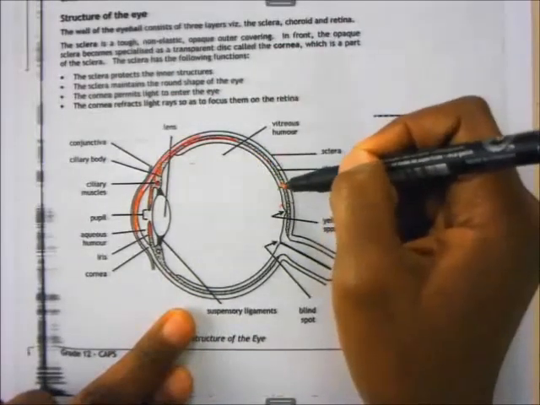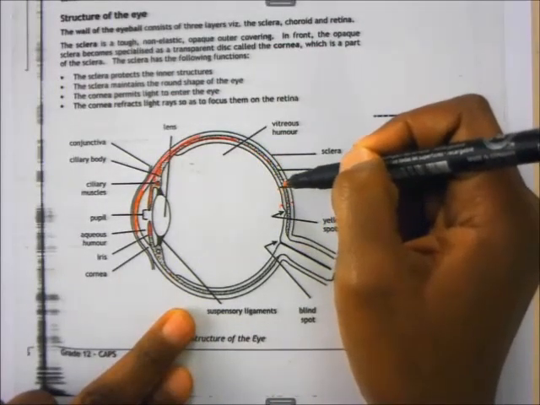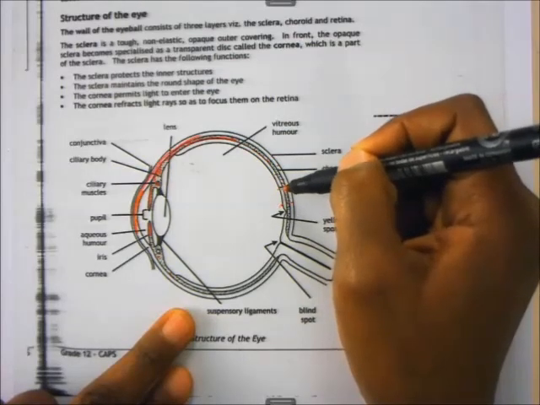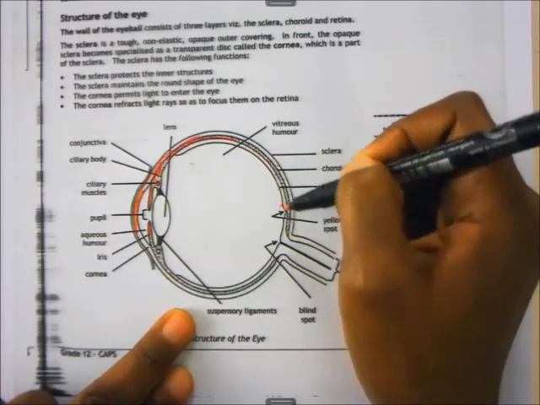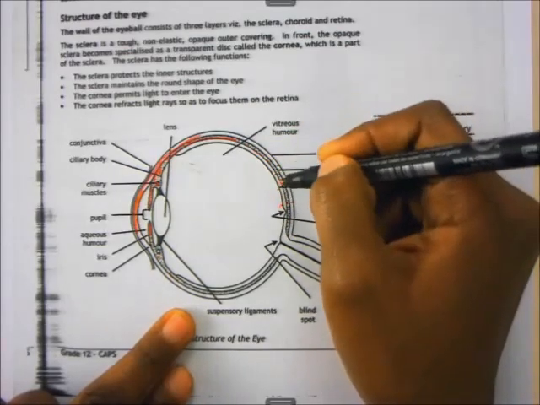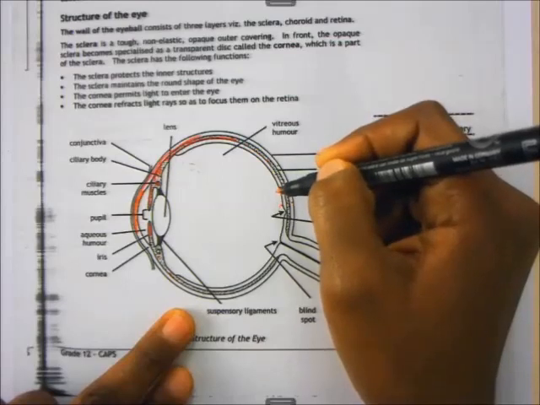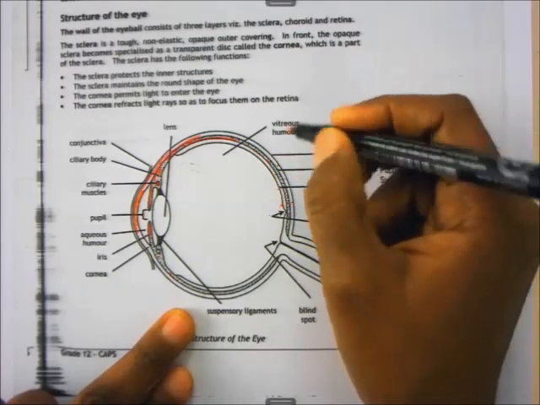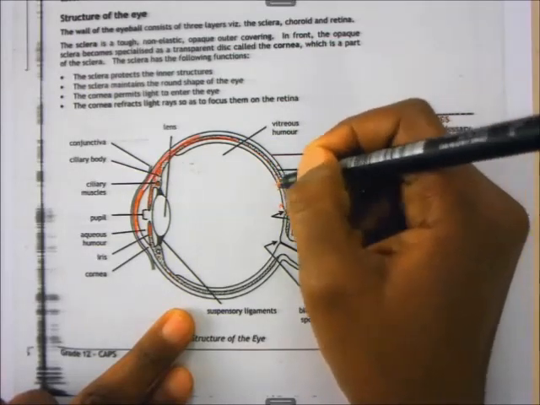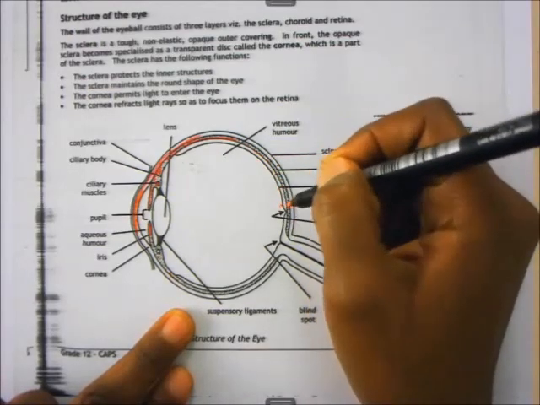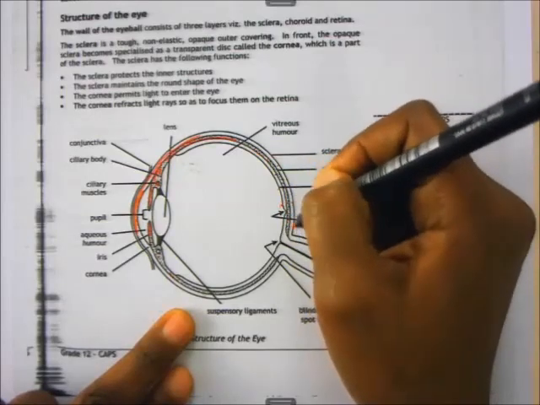So the most important function that you need to know about the retina is that the retina houses the photoreceptors which are able to convert light as a stimulus into an impulse. Remember that a stimulus will never go to your brain so that interpretation can take place.